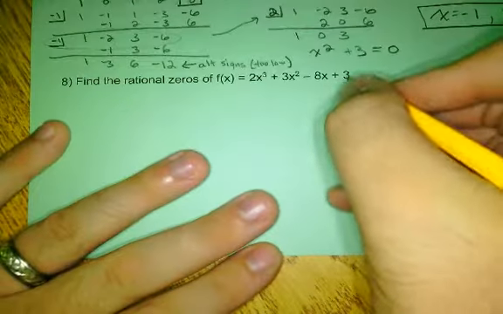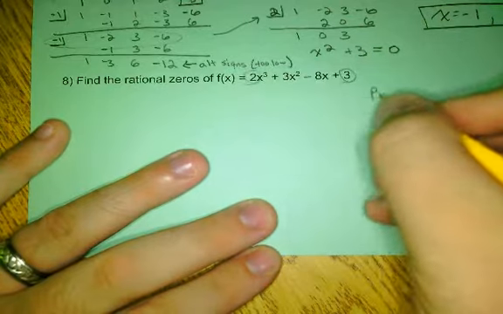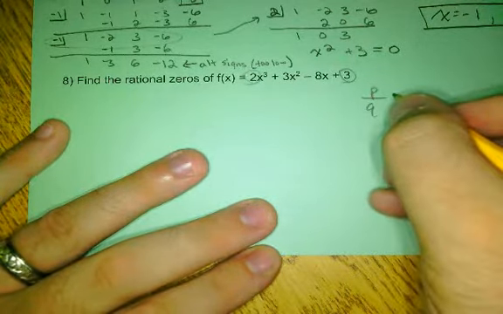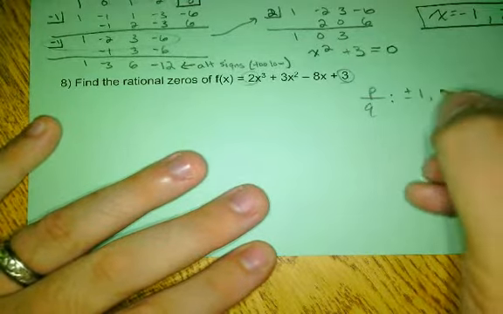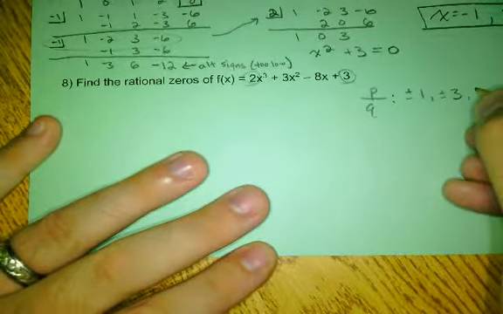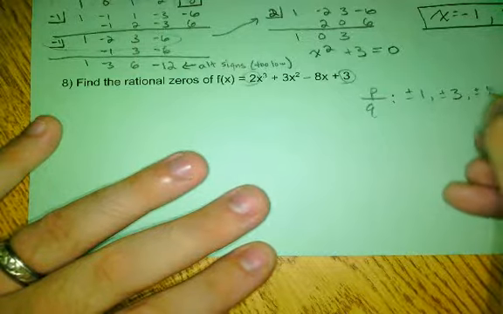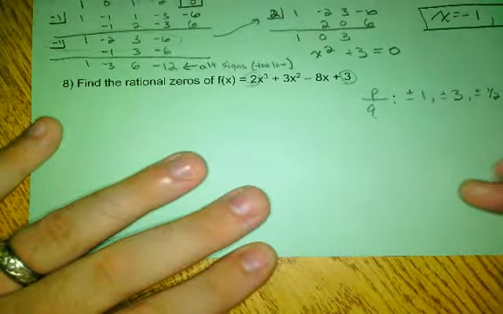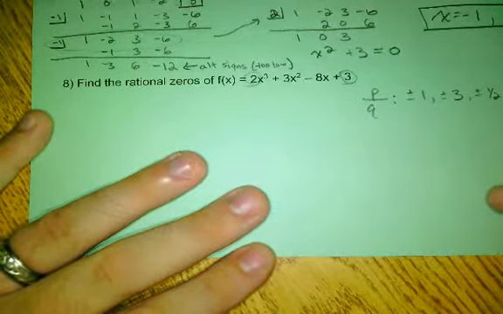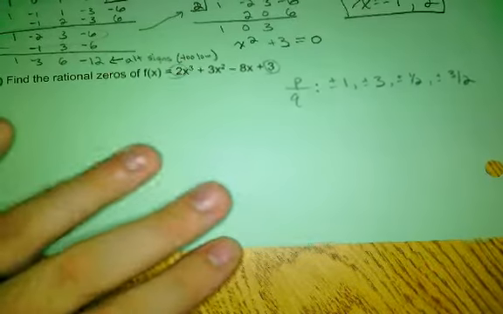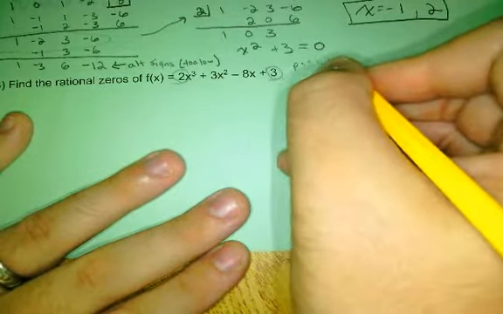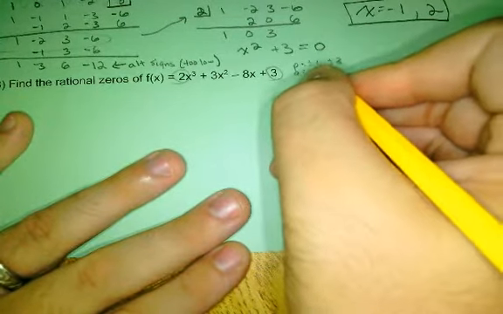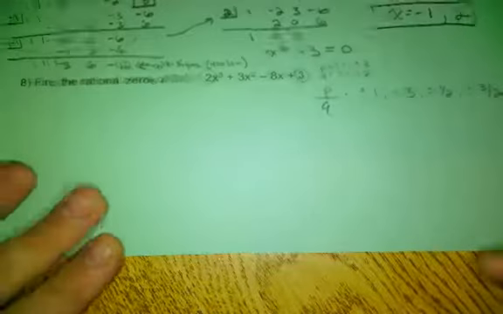All right, what are my possible P over Q values? I'll just skip right to that. What are my possible P over Qs? Who's got them for me? Plus or minus 1. Plus or minus 3. Plus or minus 1/2. Yes, these are all my values because my P's can be plus or minus 1, plus or minus 3. My Q's can be plus or minus 1, plus or minus 2. So these are all my options here.